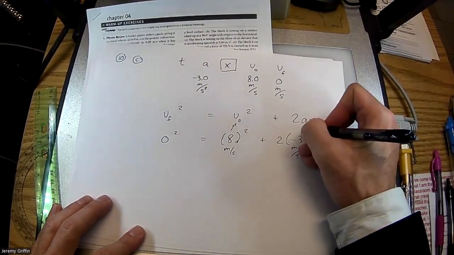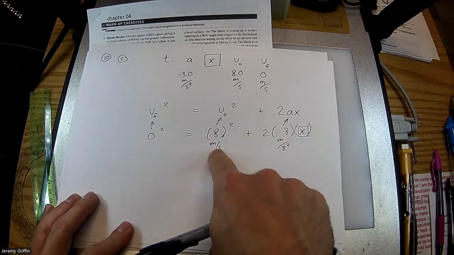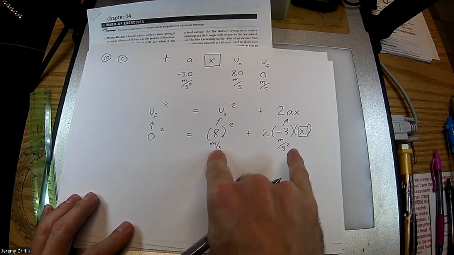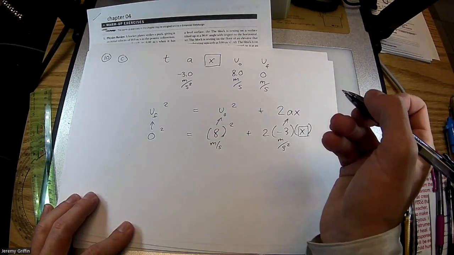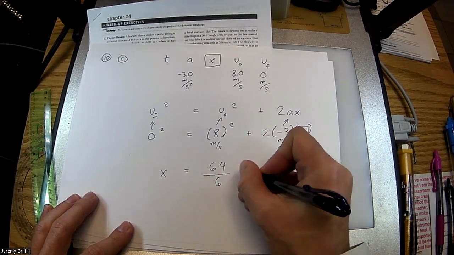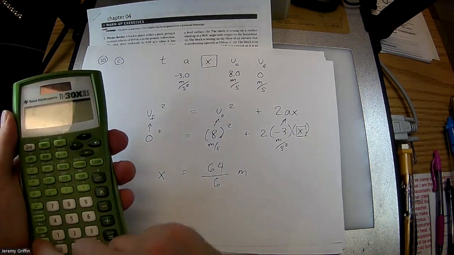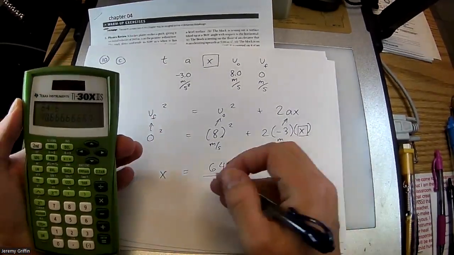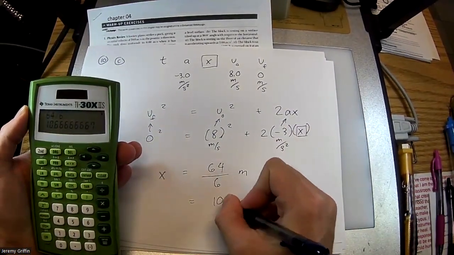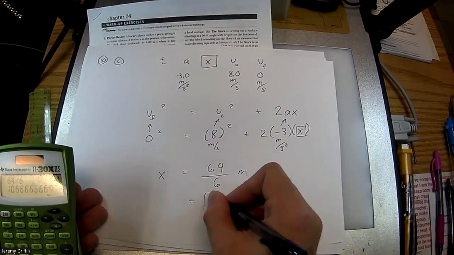So, all right, 8 times 8 is 64. I guess I'll divide through by 6. Would be like 64 divided by 6, I think, meters. Is that right? Oh, where's my calculator? There you are. 64 divided by 6. Does that look like 10.7 meters, I think? Is that right? Did I do that right? I think.